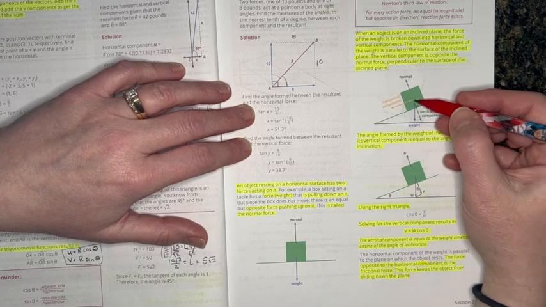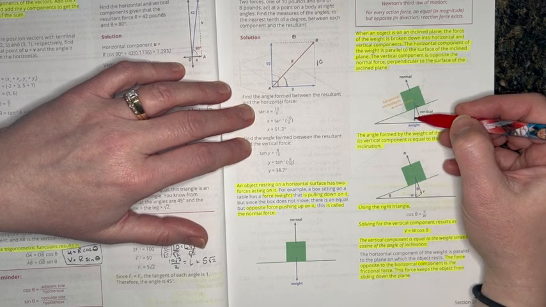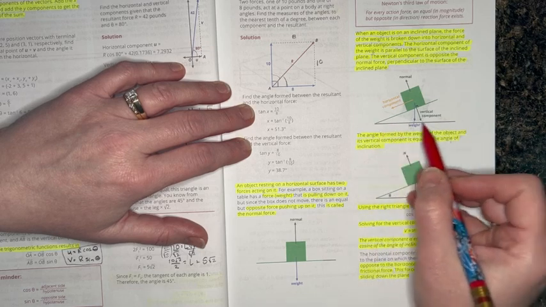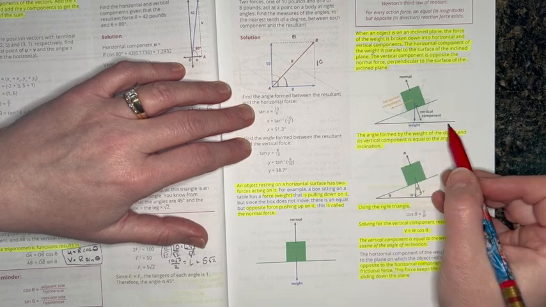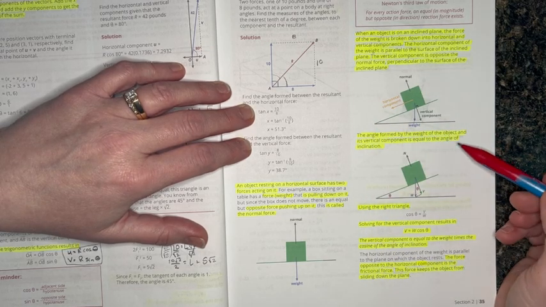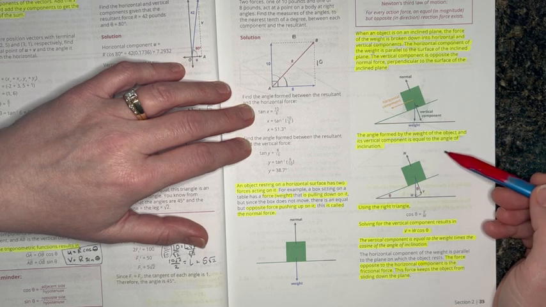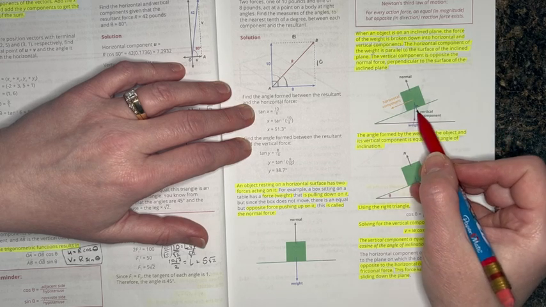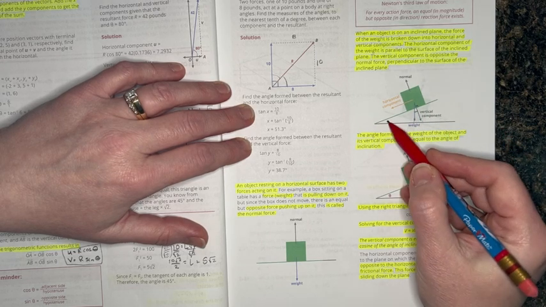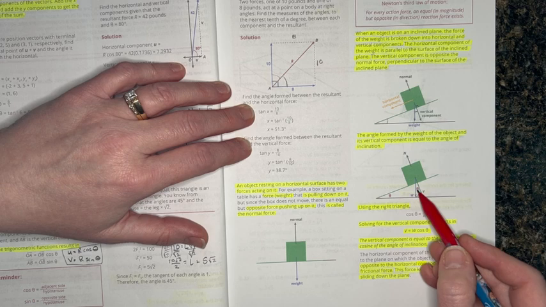Right? The weight pulls down this way and is actually perpendicular with this line here. Okay? The angle formed by the weight of the object and its vertical component is equal to the angle of inclination. So this angle here is equal to this angle here. That's what they've done by putting the red theta in each one.